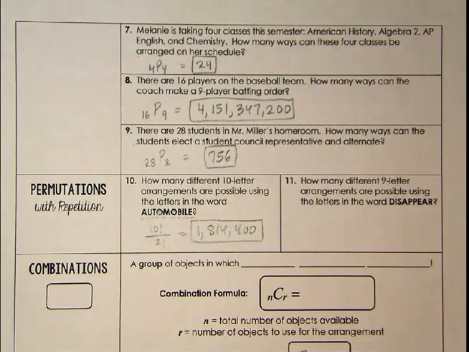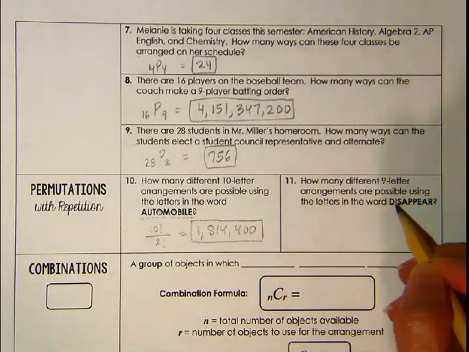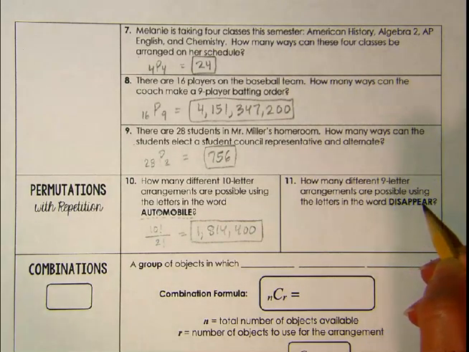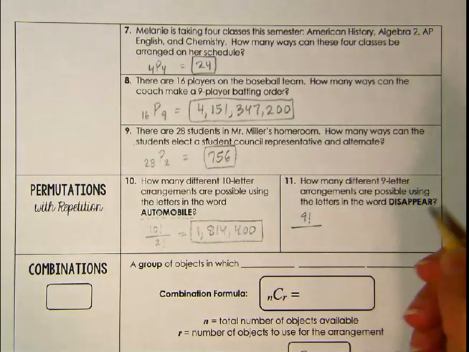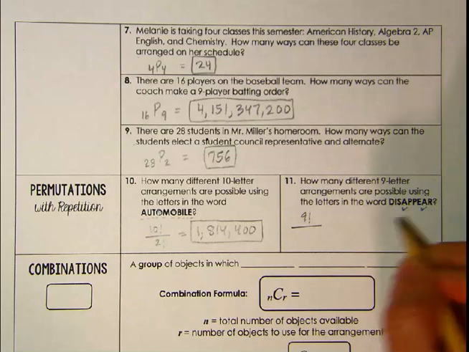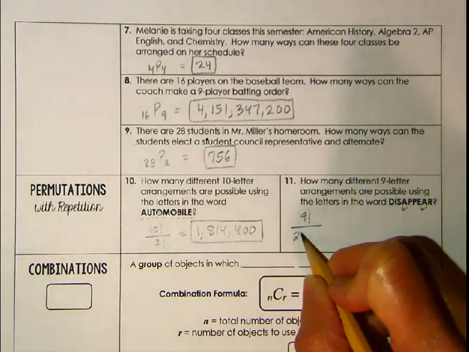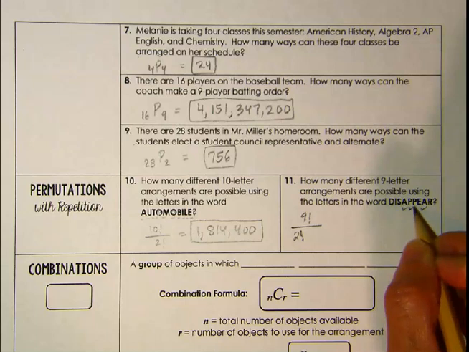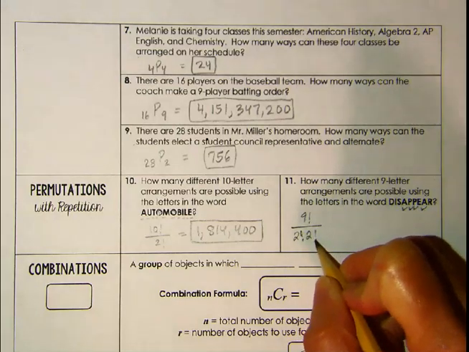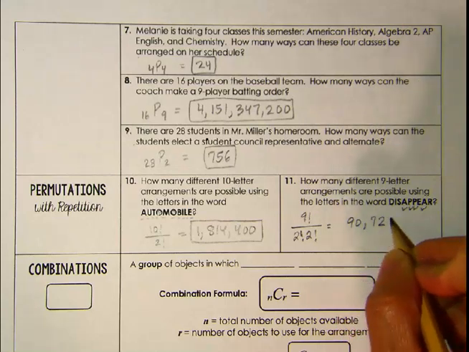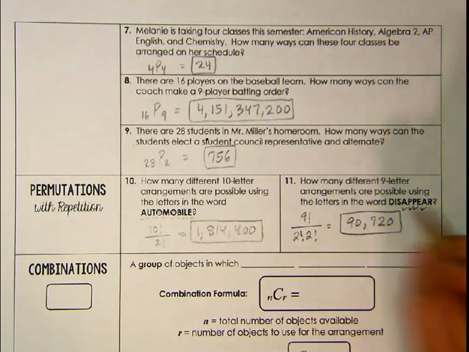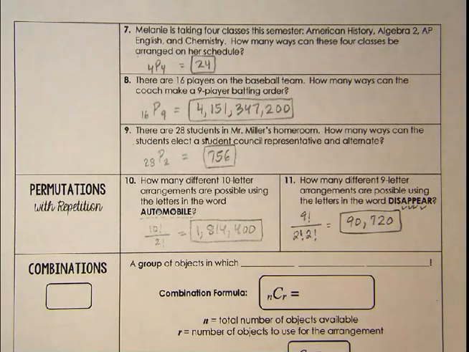And number 11, how many different 9-letter arrangements are possible using the letters in the word disappear? Let's see, there's 1, 2, 3, 4, 5, 6, 7, 8, 9 letters. So 9 factorial on the top. The bottom, I've got 2 A's, so I have to do 2 factorial to represent that A. And then I also have 2 P's, so I've got to do 2 factorial to represent the P. And that gives us 90,720.